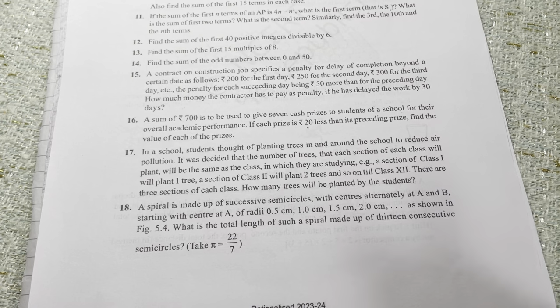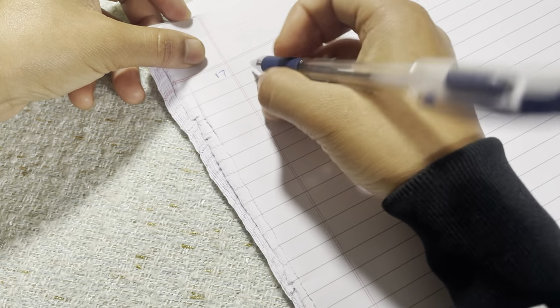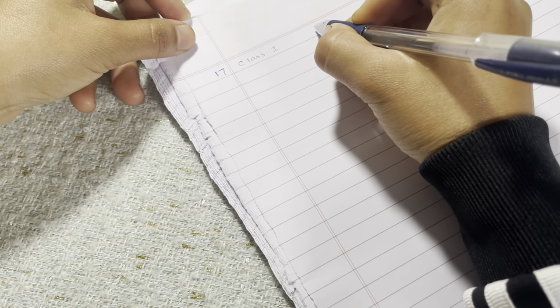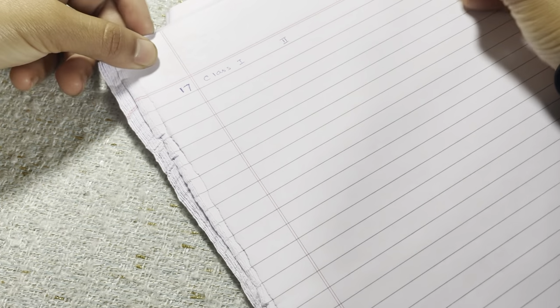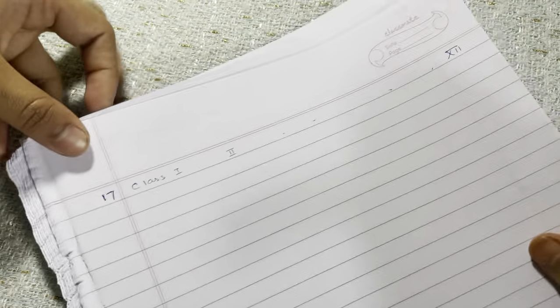How many trees will be planted by the students? Class 1, class 2, class 3, and so on up to class 12.